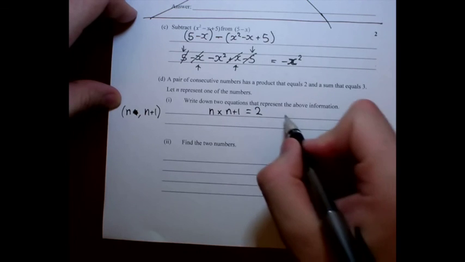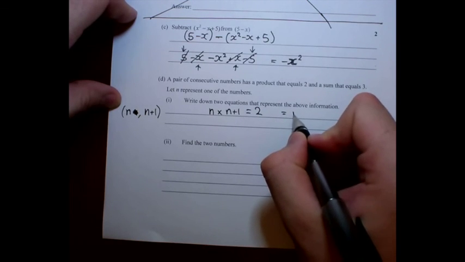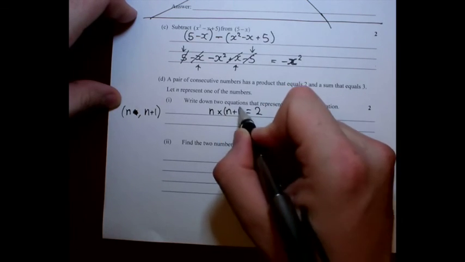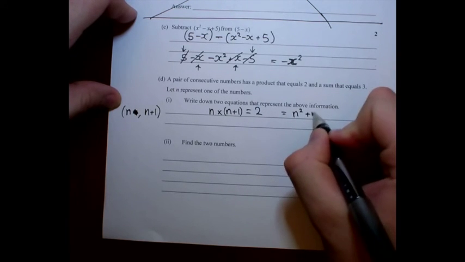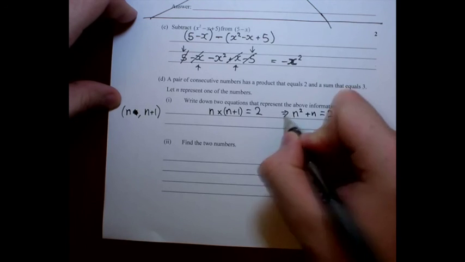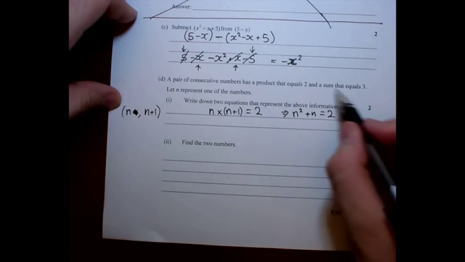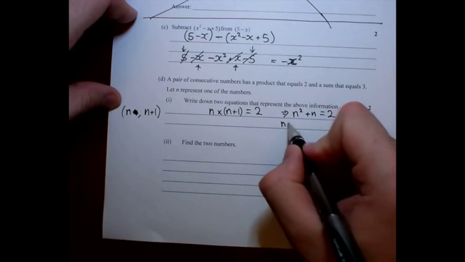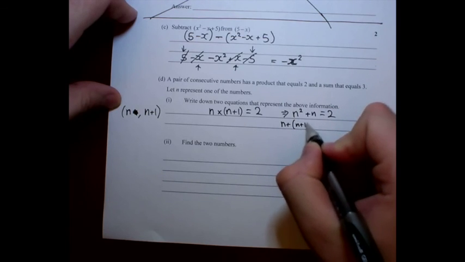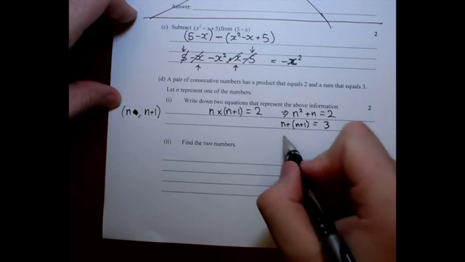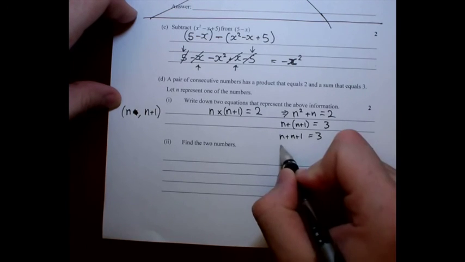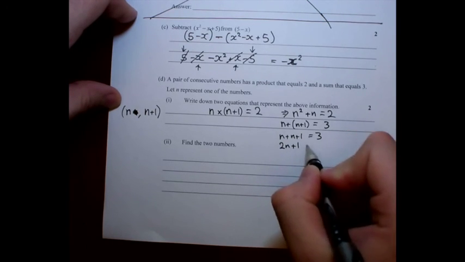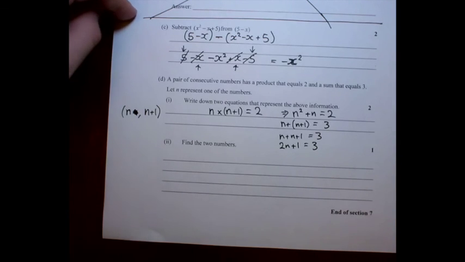If we simplify that, we have n squared plus n equals 2, and a sum that equals 3, so n plus n plus 1 equals 3, and simplifying that again is 2n plus 1 equals 3.